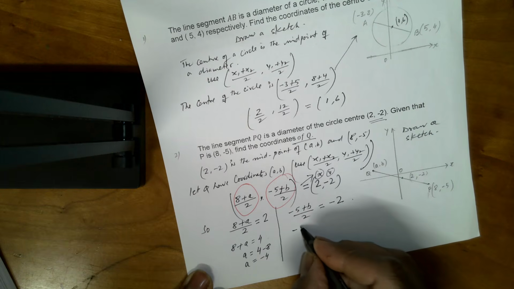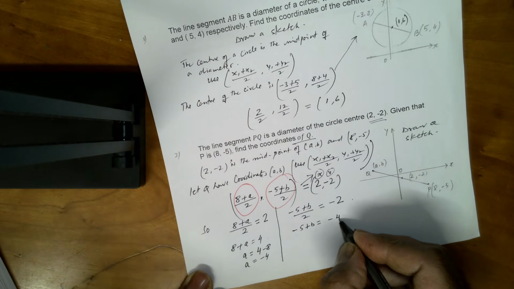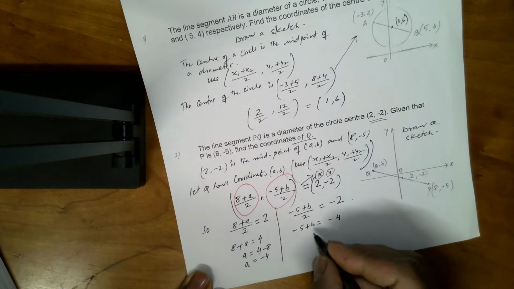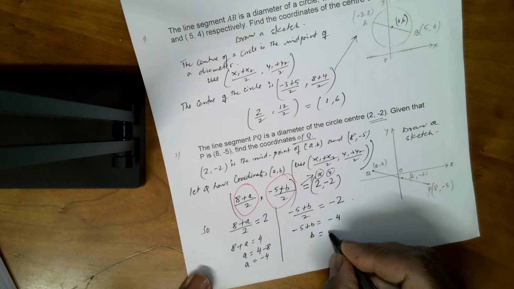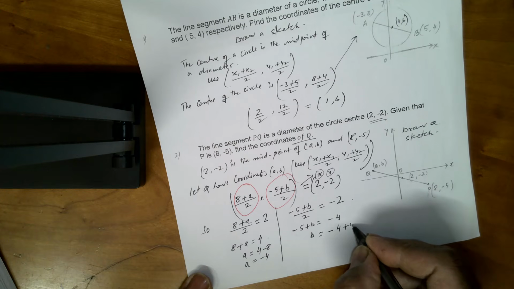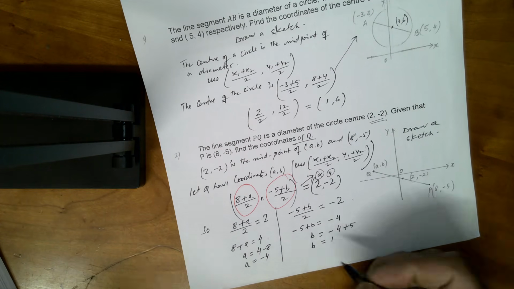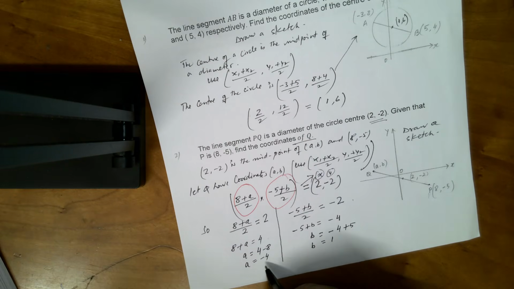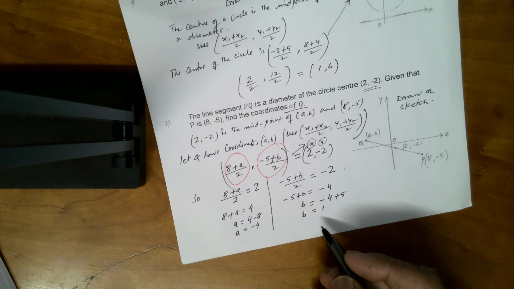And then here, minus 5 plus b equal to minus 4. Your b is equal to minus 4 plus 5, which is 1. So a is equal to minus 4, and b is equal to 1.